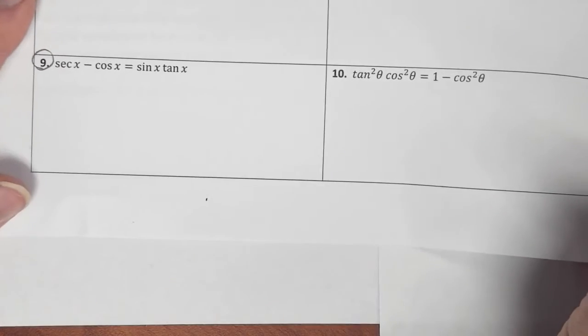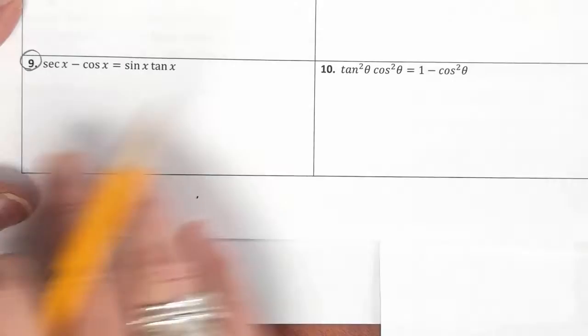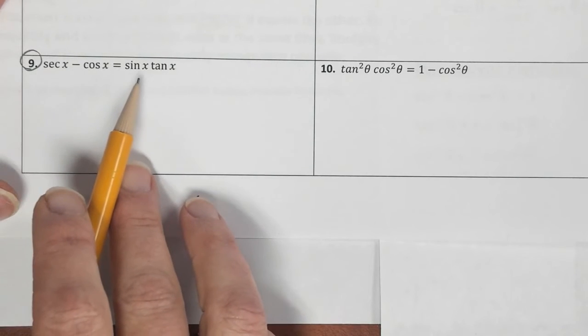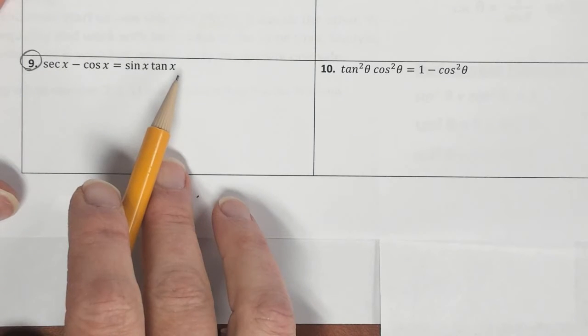Yes, 9 and 11. All right, and 13. So let's look at number 9. Number 9 says secant minus cosine equals sine times tangent.